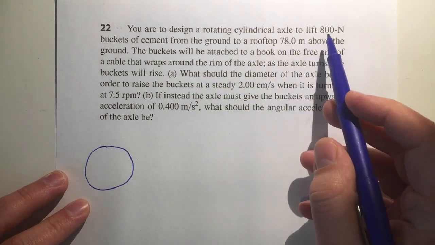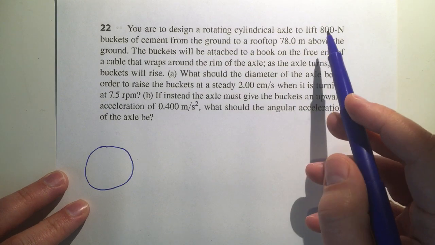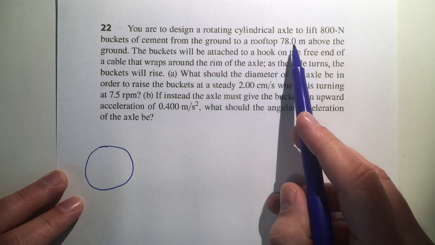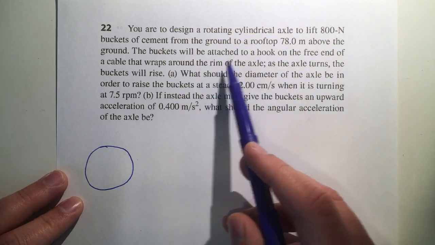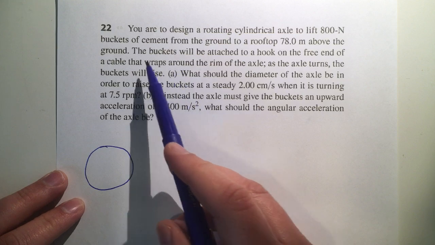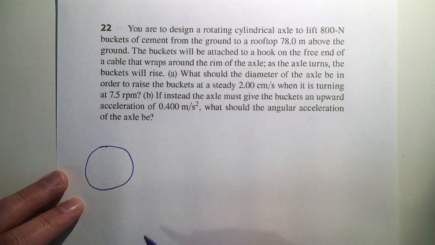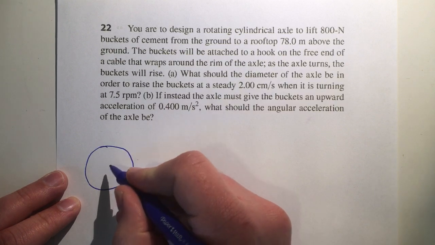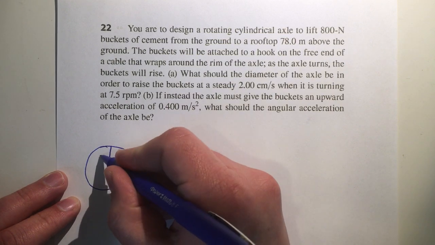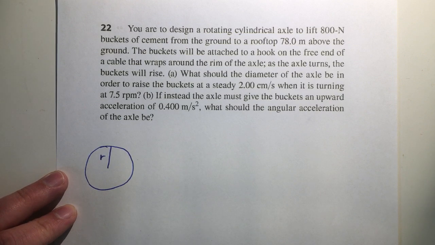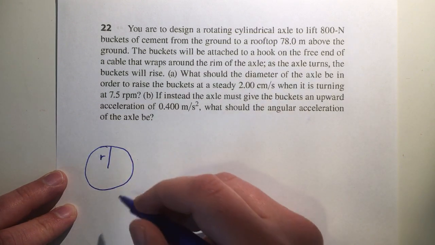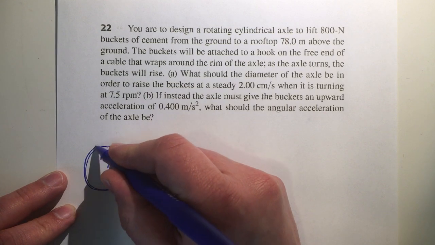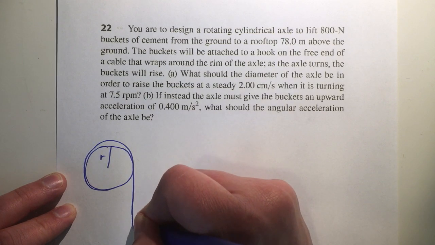As this thing spins, it has a rope attached to it. It's going to lift an 800 Newton bucket of cement from the ground to a rooftop 78 meters above. The bucket is attached by a hook to a cable that wraps around the rim of the axle. So we have this rotating cylinder with some radius, which we don't know yet. Attached to this cylinder is a rope which is wrapped around it, and it's attached to a bucket.